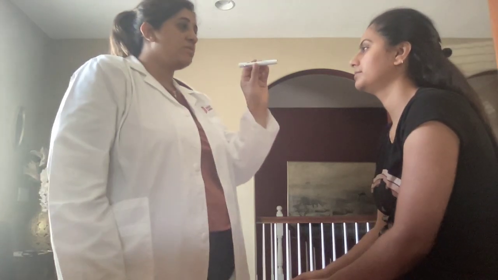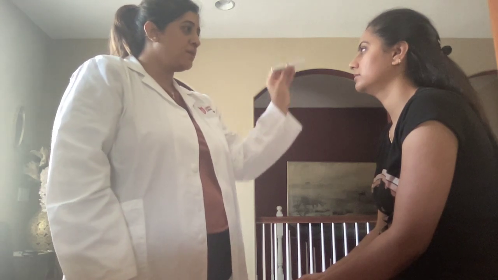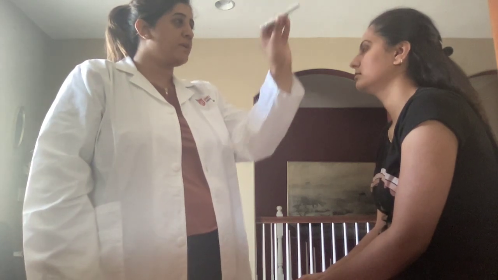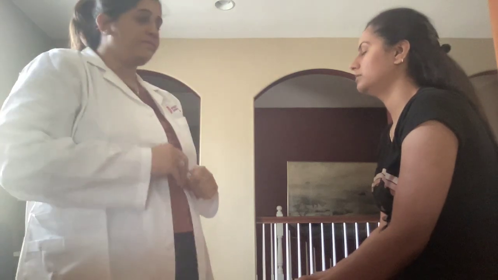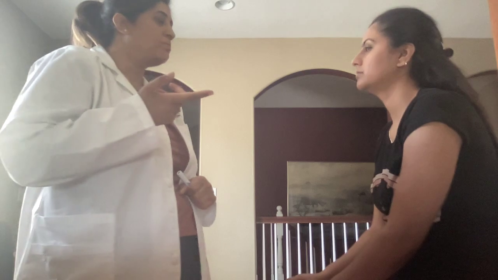Now we're going to be checking your extraocular movement and the muscle strength. You're going to follow this line. Don't move your head. To the right, up, down, to the left, up, down. This is extraocular movement, and this is to check your 3 nerves: cranial nerve 3 oculomotor, cranial nerve 4 trochlear, and cranial nerve 6 abducens. So all these 3 cranial nerves are intact.